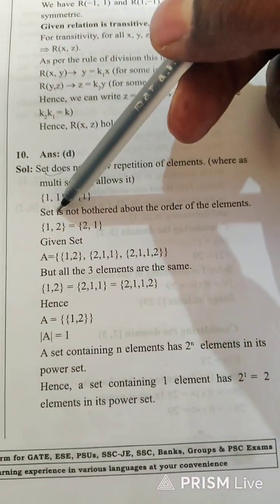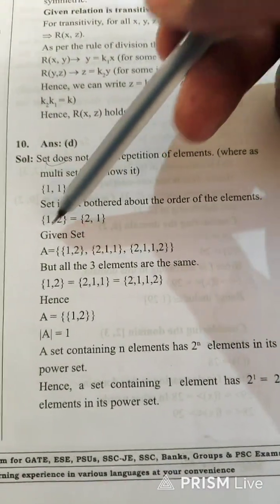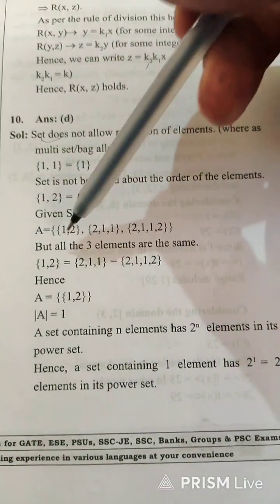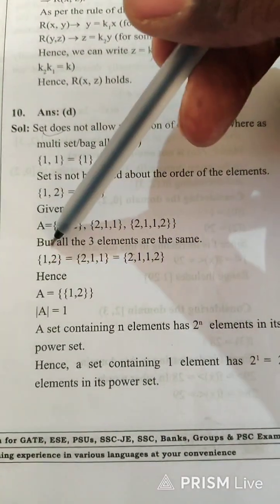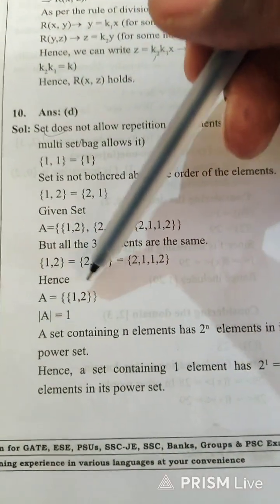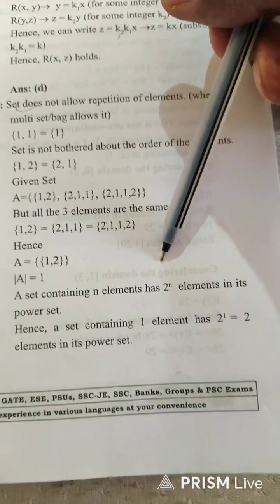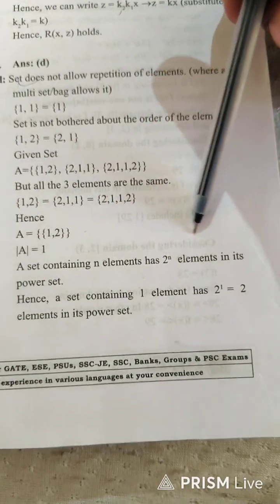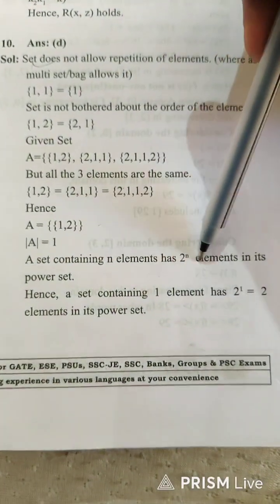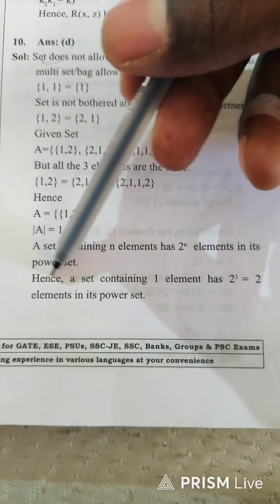{1, 1} is equal to {1}. A set is not bothered about the order of elements: {1, 2} is equal to {2, 1}. The given set A has several elements, but all of them are the same: {1, 2}, {2, 1}, {1, 1, 2}, {1, 1}. Hence the cardinality of A is 1. A set containing n elements has 2 power n elements in its power set. Hence a set containing one element has 2 power 1, that is 2 elements in the power set.